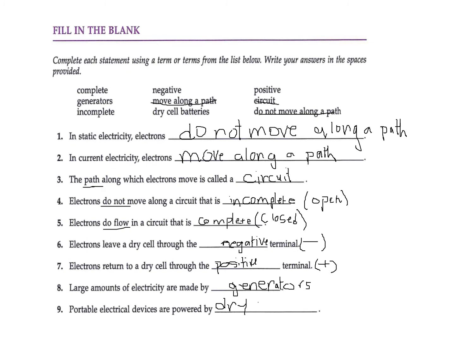Now, what does portable mean here? Portable is something that you can carry, like your phone. You might have small radios, your laptop, things that you take all over the place with you. That's a portable device. Okay?